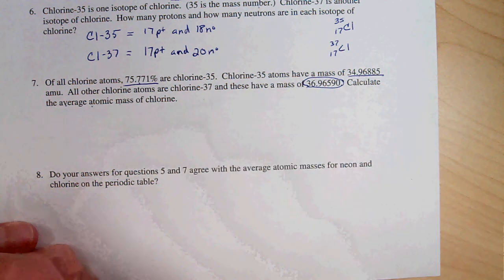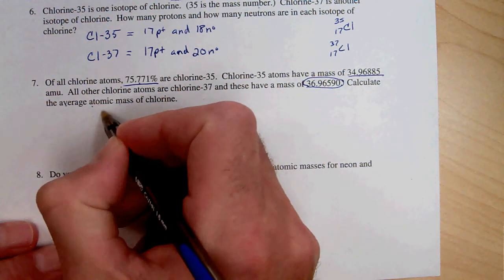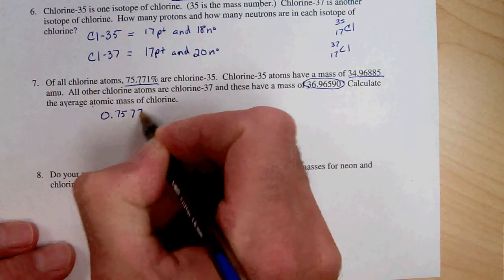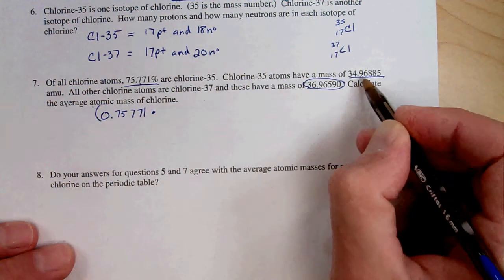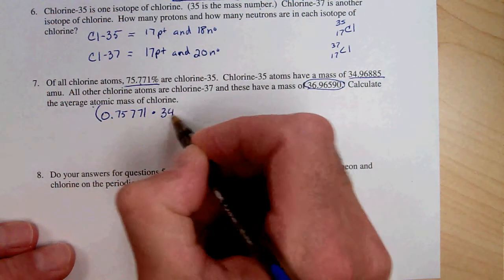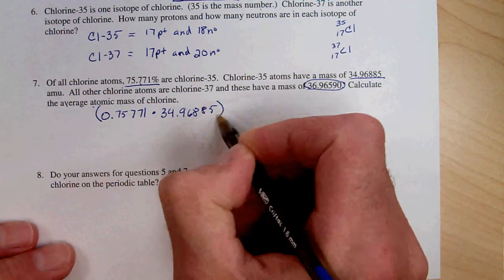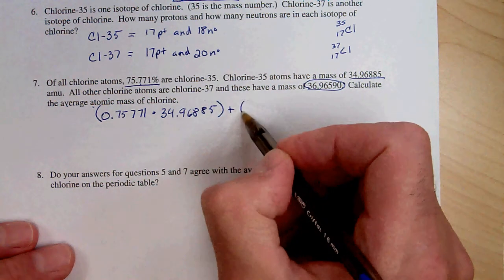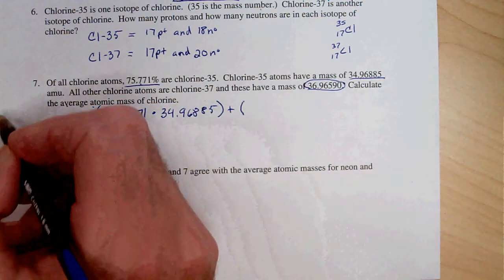75% times 34.96. So I'll write 0.75771 multiplied by the mass, 34.96885, and I'm going to add that to the other percentage. Now what is the other percentage, not given? I'm going to do that math over here.